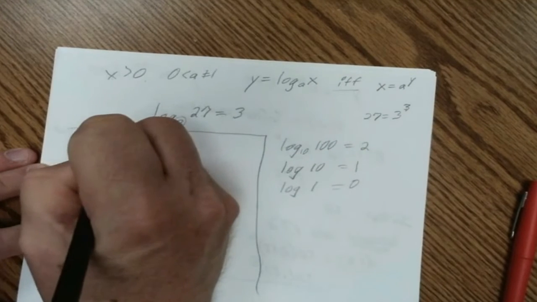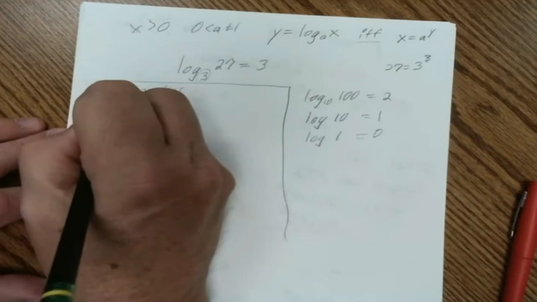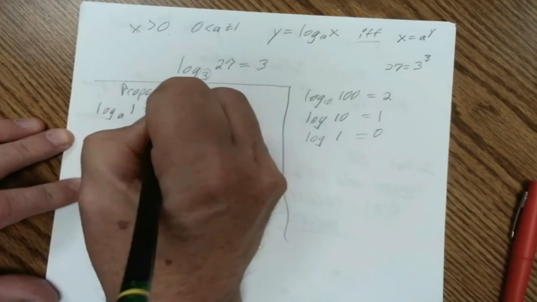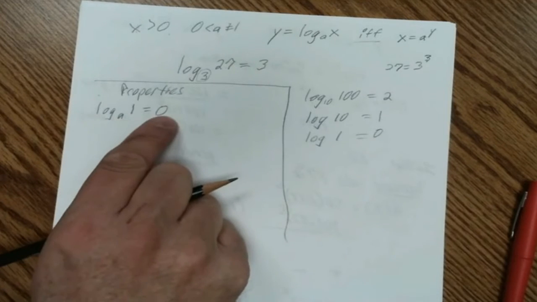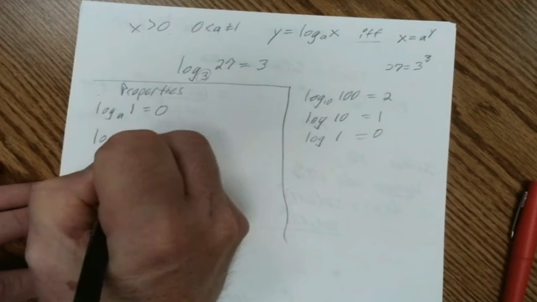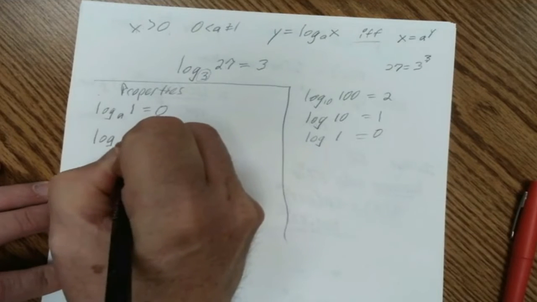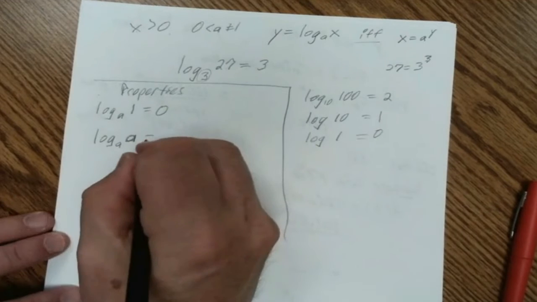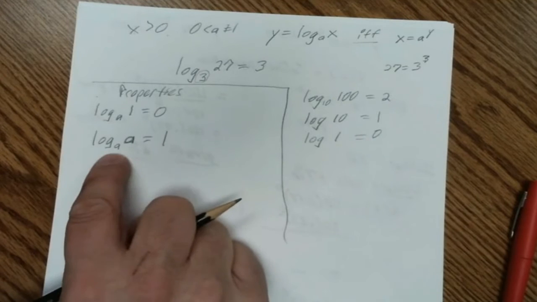Properties. Some things to know that are always true here. Log of any base a of 1 equals 0. It doesn't matter what base. If you're taking log of 1, it's going to be 0, because any number raised to the 0 power is 1. How about log a of a? What power do I have to raise this to equal itself? That's always 1. If these two numbers are the same, it's always going to be 1, because it's going to be the first power equals itself.